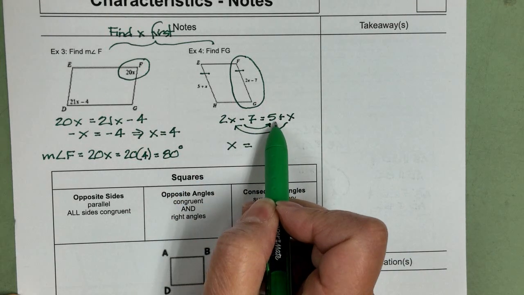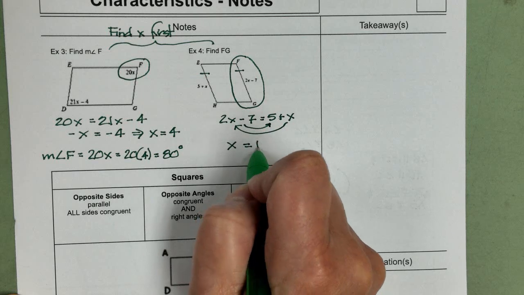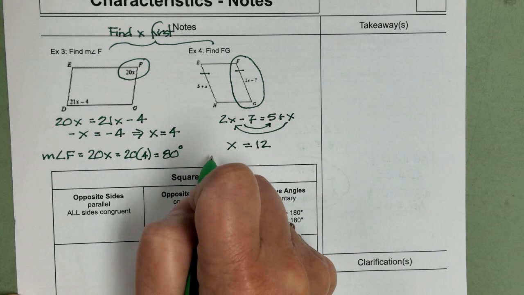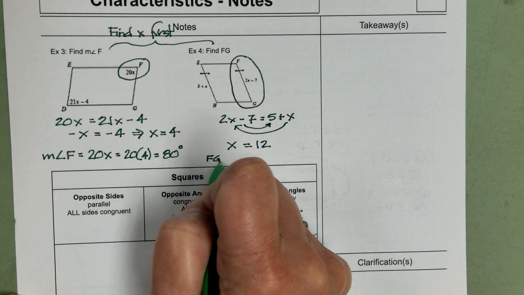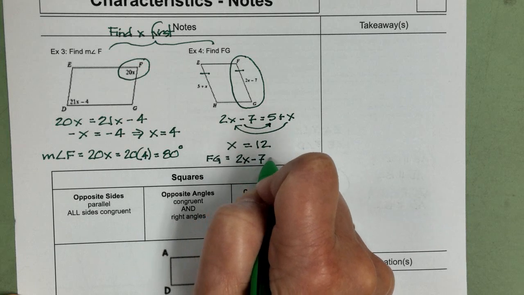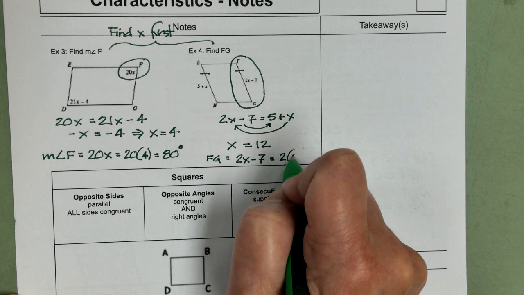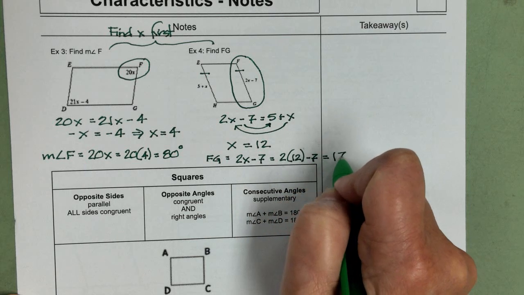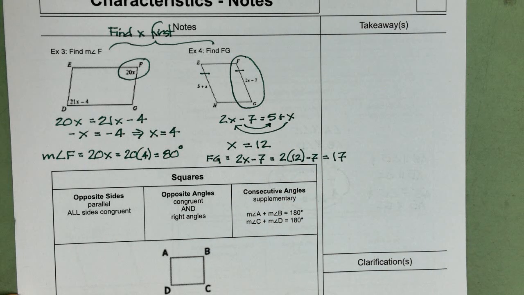When I move my constant to the right, I'm going to add that, so I get 12. Again, we're not solving for x, we're solving for FG. FG equals 2x minus 7, so that's going to be 2 times 12 minus 7, which gives us 17.